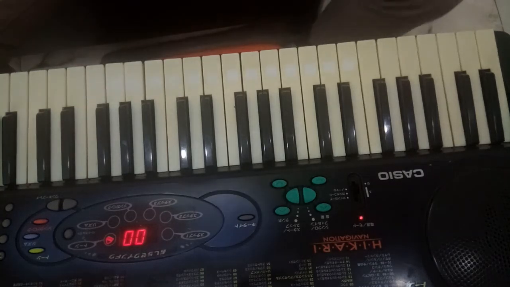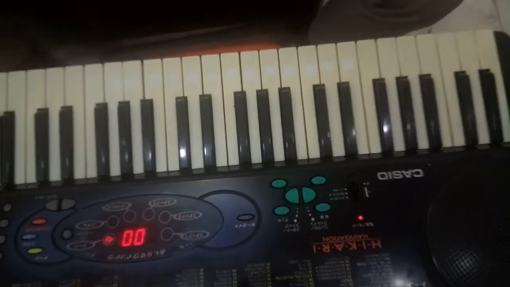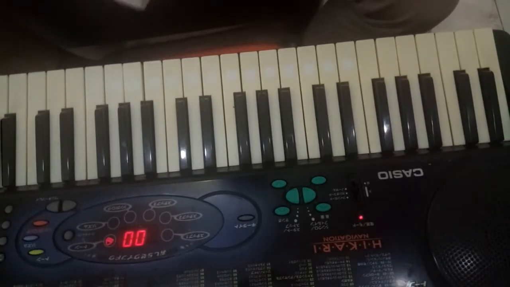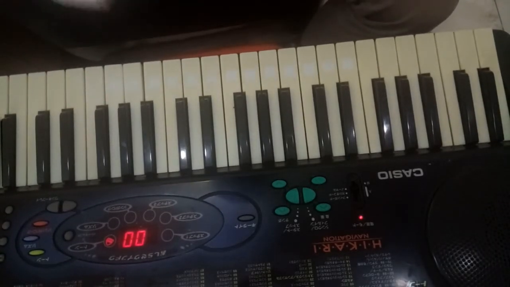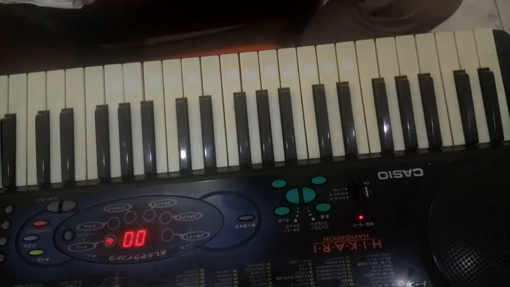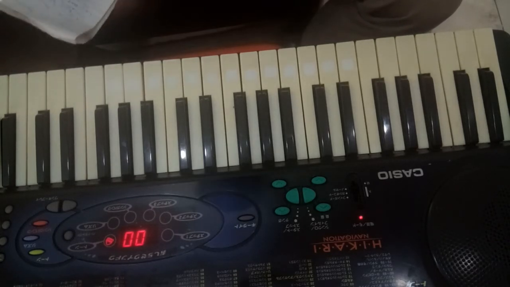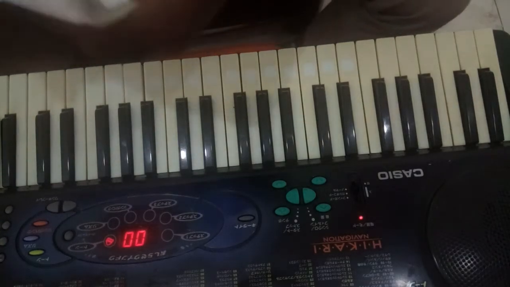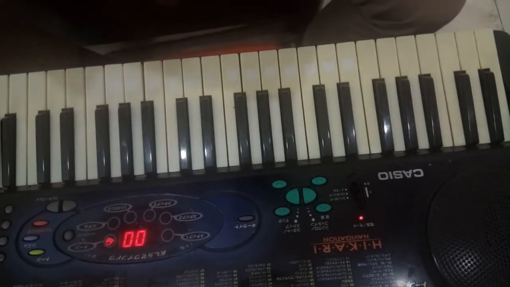So today we'll be learning about the flats. Remember I told you the black keys are called sharps and flats. So we are done with the sharps. Let's learn the flats. Now what is a flat key, or what does it mean to flatten a key? A flat key means to play the next lower key half a step.